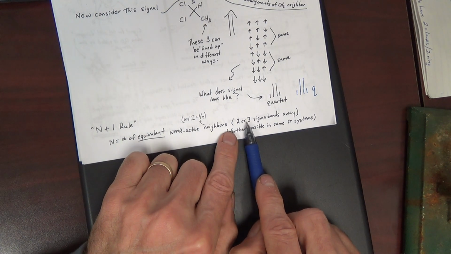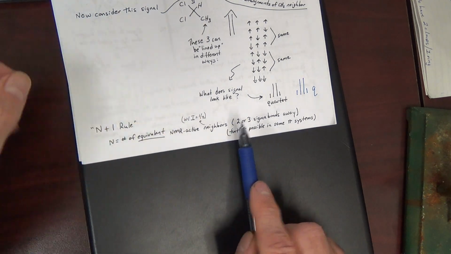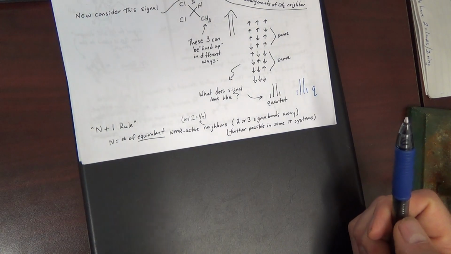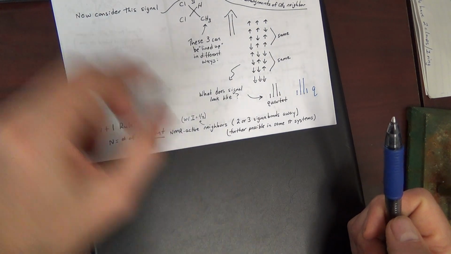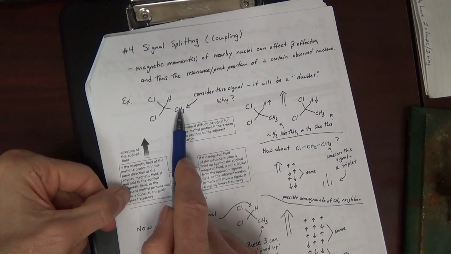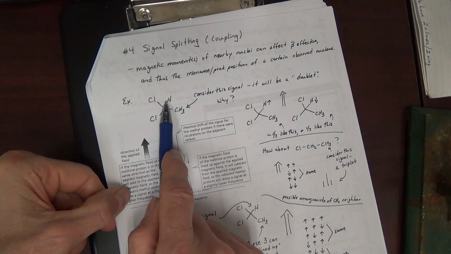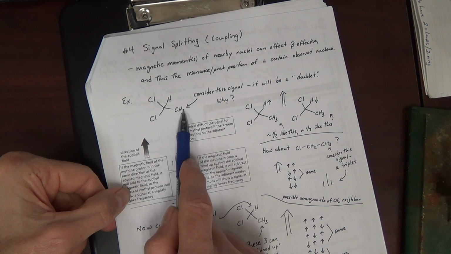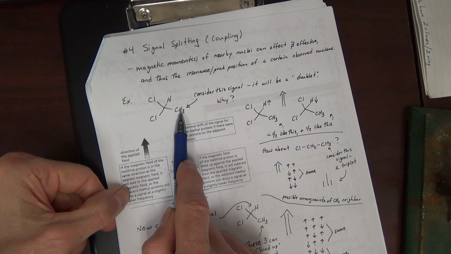It's limited to 2 or 3 sigma bonds away that the so-called coupling will take place. We say that this signal is coupled to this H, and that's why this signal is a doublet.